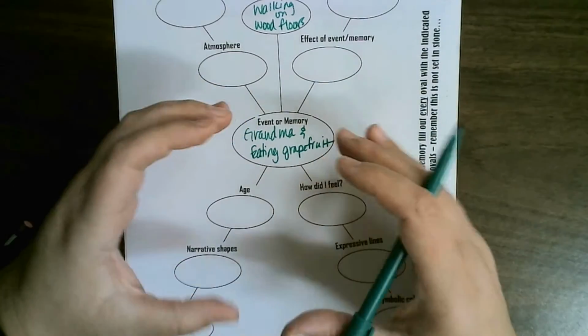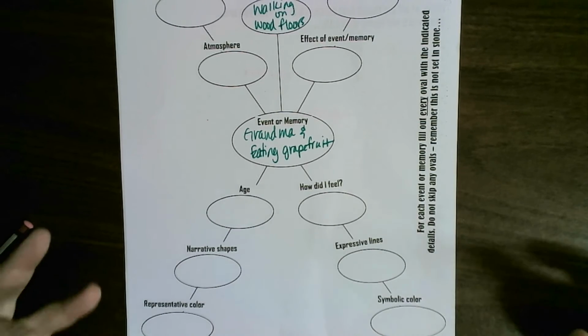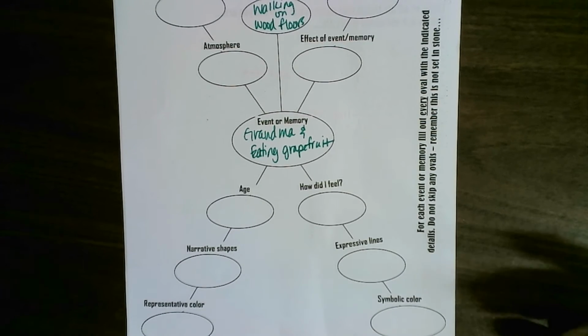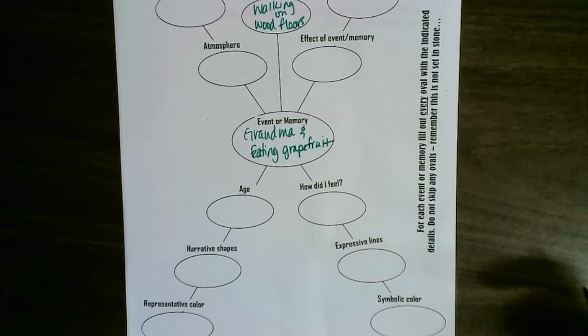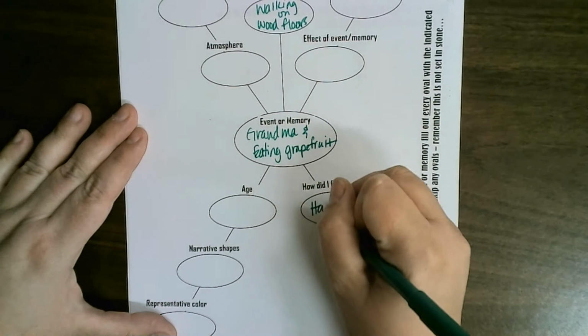Like I had a grapefruit and she was pouring sugar on it. And my mom's like, she doesn't need all that sugar. And she was like, oh, you hush. Like she's my granddaughter. And I was the only grandchild at the time. And she's like, I'm going to give her as much sugar as I want. And I remember thinking in my head, like, wow, she just shushed my mom and she's going to give me sugar. So how did I feel? I was happy.